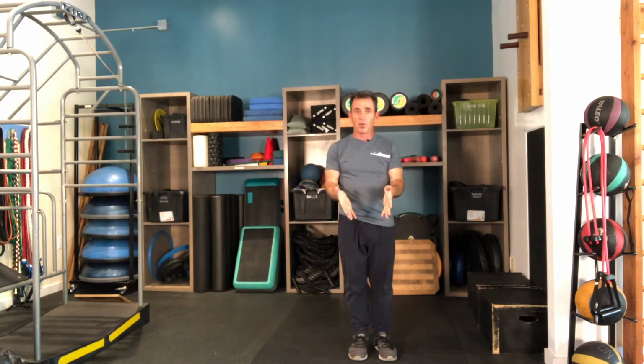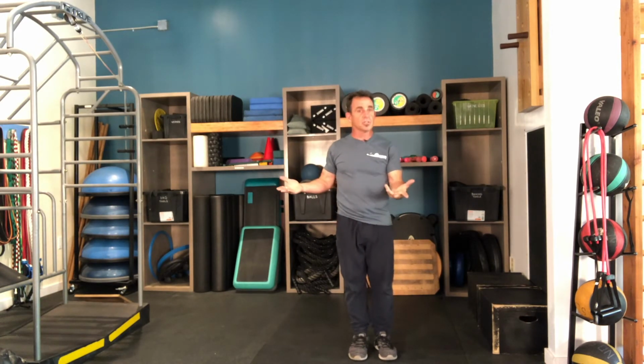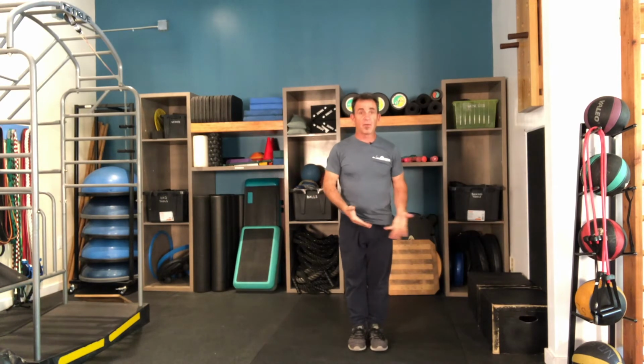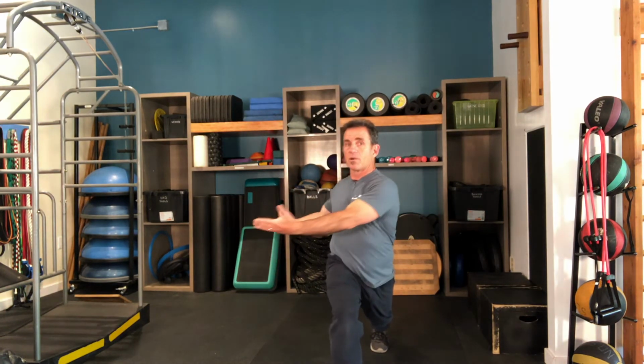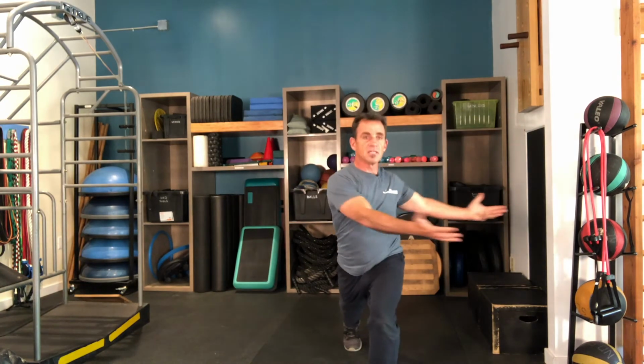Just by stepping forward and backwards, we still have rotation to go. So as I step forward with my right leg, I'll take my arms to the right. Step with the left leg, take the arms left.